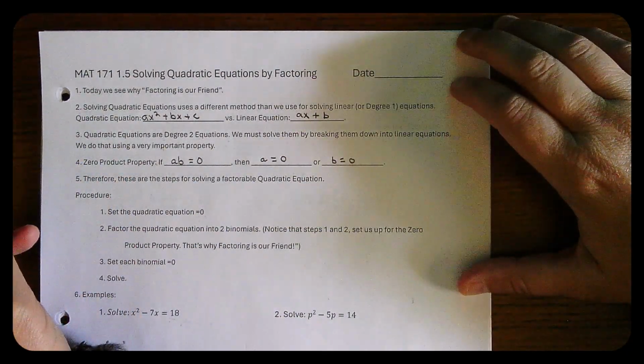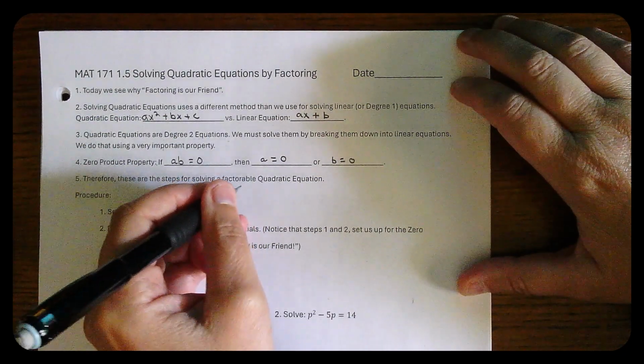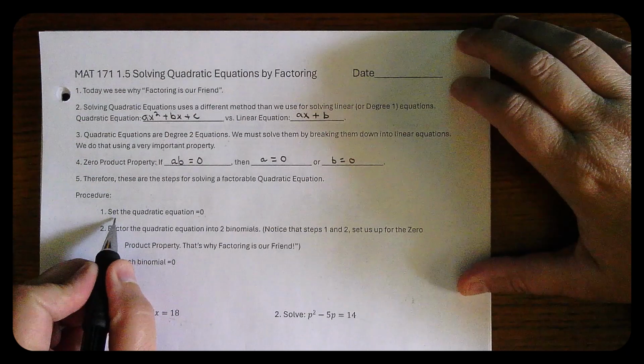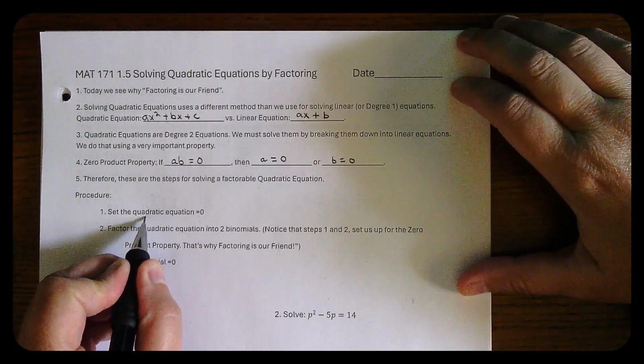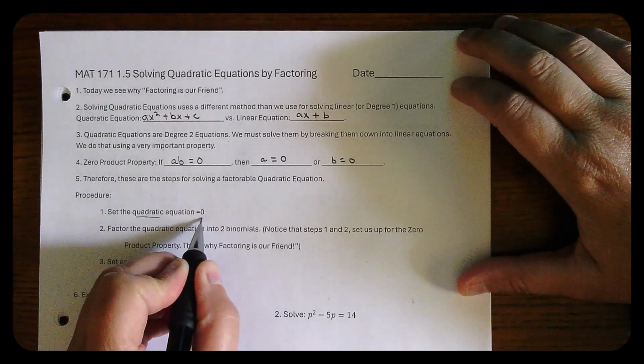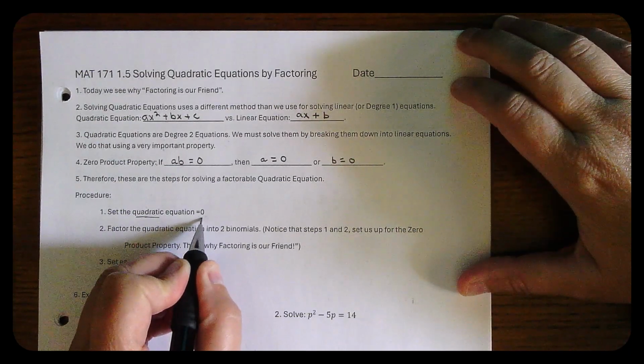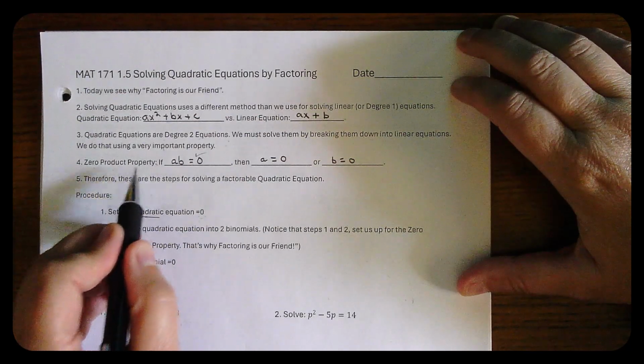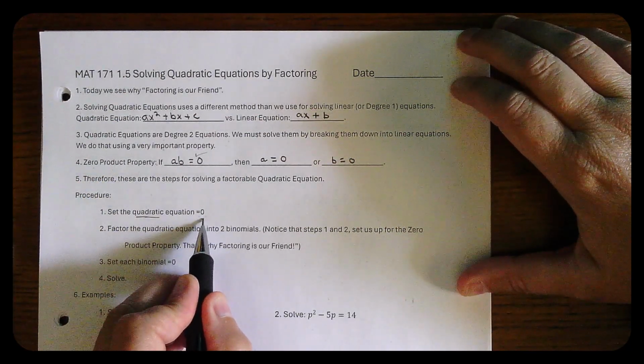So these are the steps for solving a factorable quadratic equation. The first part is you always want to notice that it's quadratic. And then if it is, you want to set it equal to 0. We want to use the zero product property, so we want to set it equal to 0.